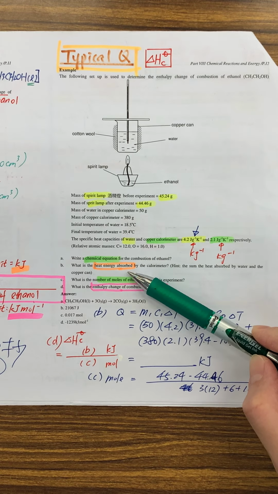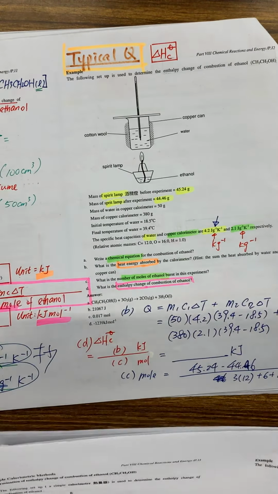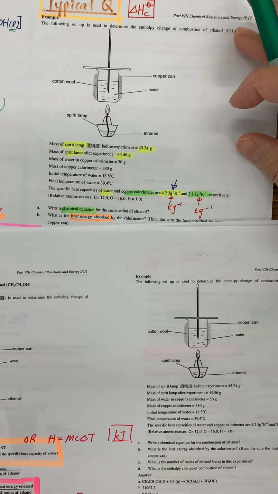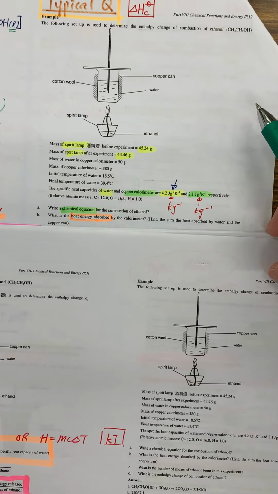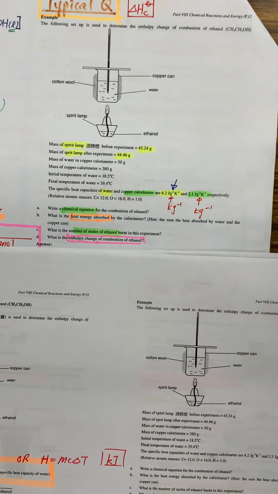Second, heat energy absorbed. Now, don't get confused with the question they are going to ask. Heat energy absorbed, that means they're asking for Q or E. Enthalpy change, they are asking for delta H. So, if they're asking for Q, what you should use for the formula, obviously, is Q equal to MC delta T.